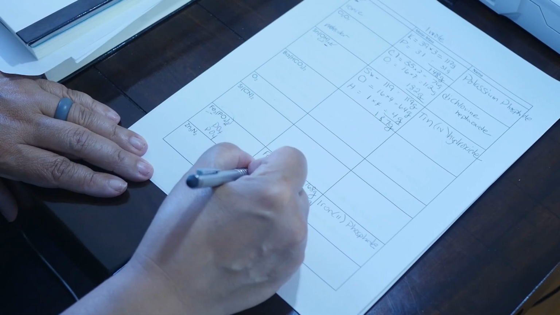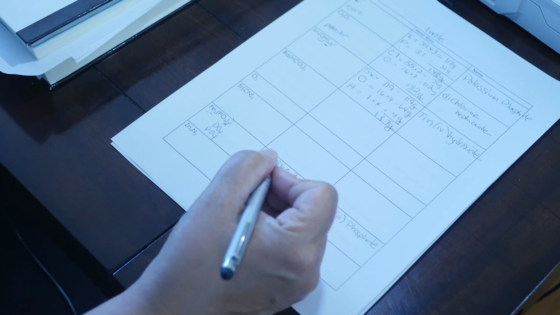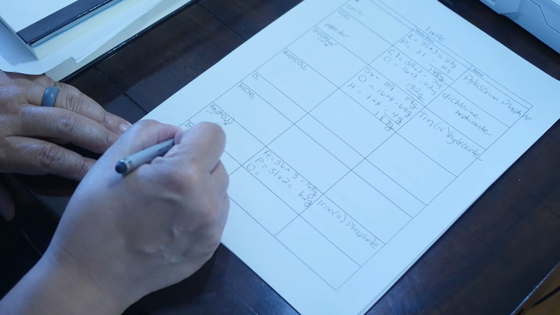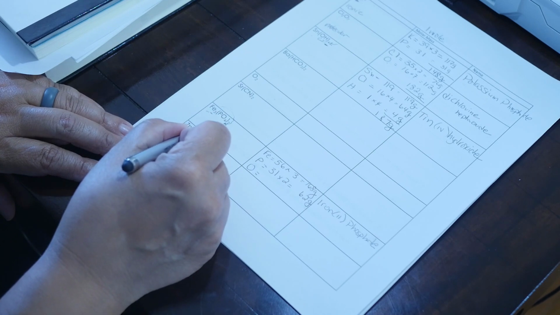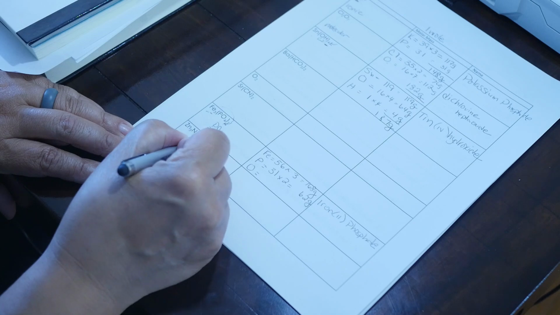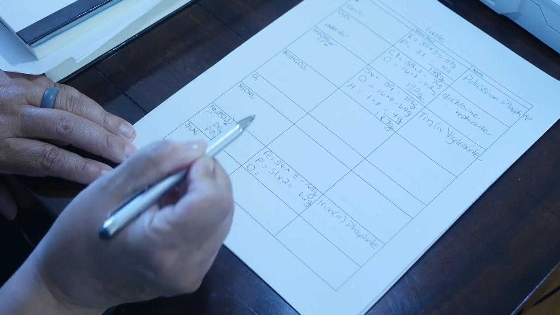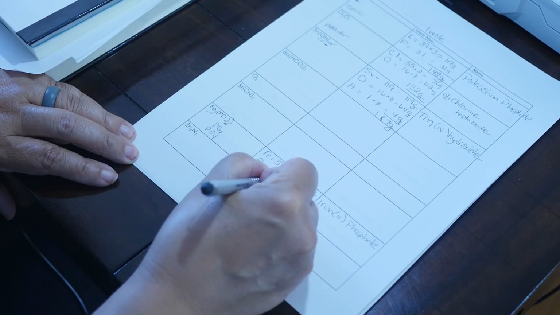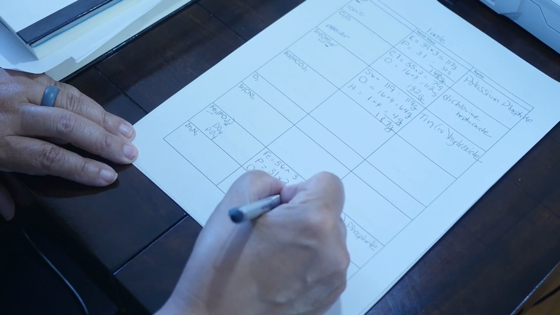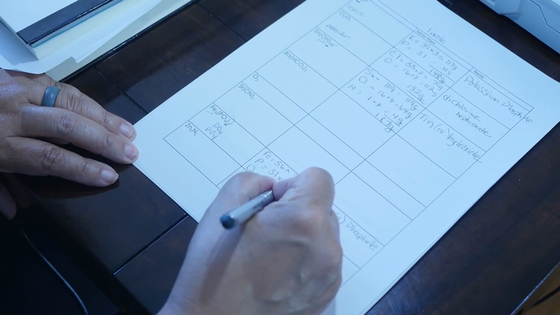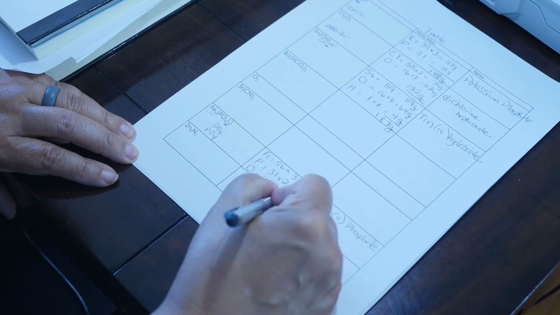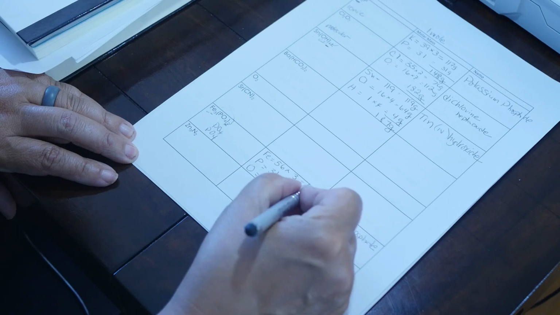Now here's where people get a little messed up. So there are 2 phosphates. If you count the oxygens, there are 8. 4 times 2 is 8. So 16 times 8 is 128.